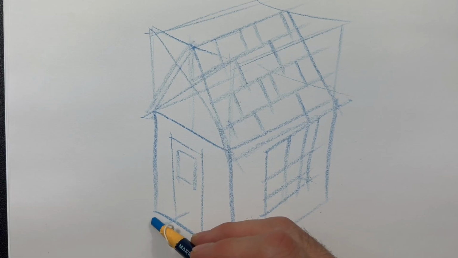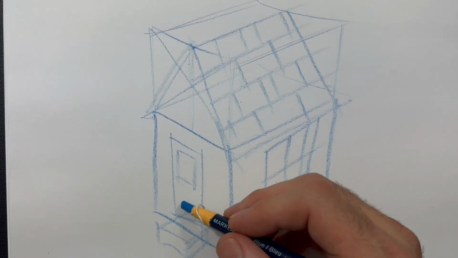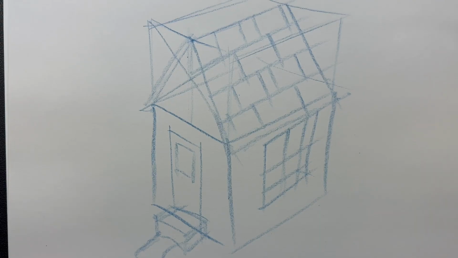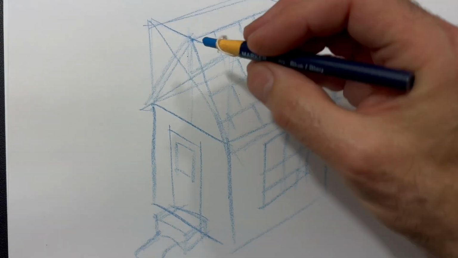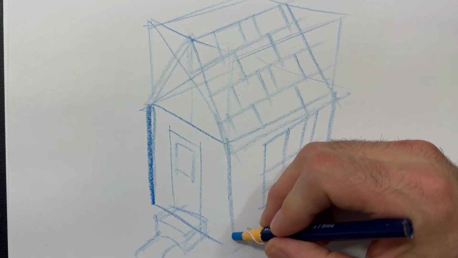Maybe a front step here. Walkway, probably off the page at that point. All right, so let's go ahead and lock this in. So now look at the far side.